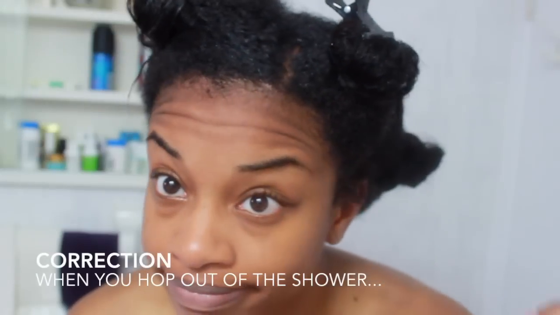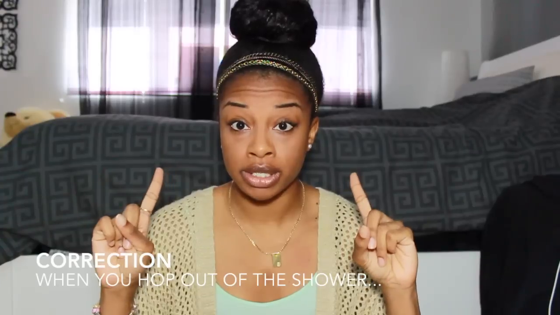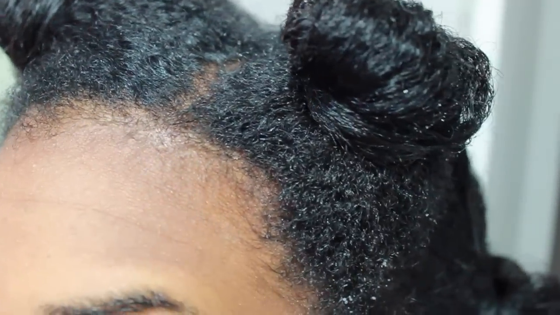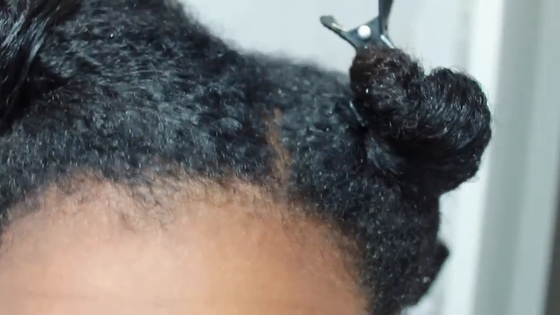So if you hop in a shower and your hair dries first before your body, that means you have high porosity hair. And like I was telling you guys, high porosity hair lets moisture in and lets it out very quickly. So with high porosity hair, your hair will dry first before your body. With normal or low porosity hair, your hair will dry last, which is what happens with me, and your body will dry first.